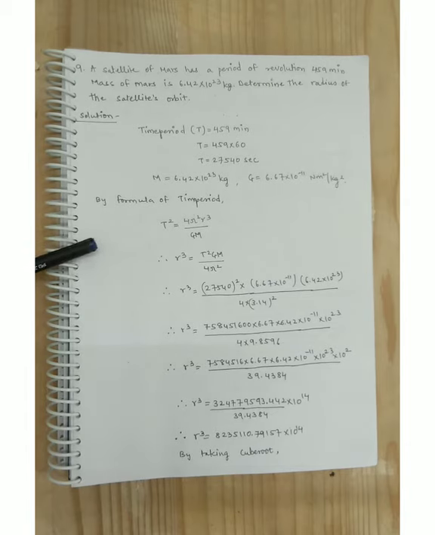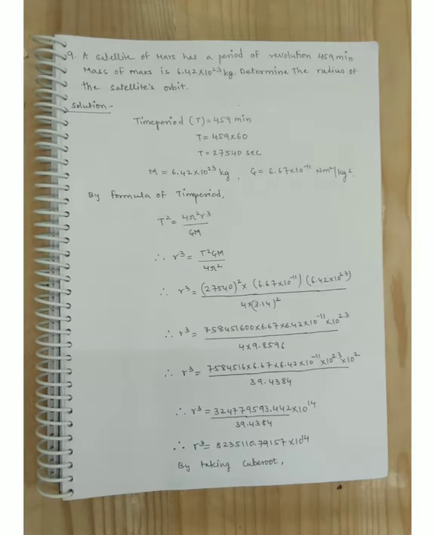Now by the formula of time period, T² = 4π²r³ / GM. We are modifying this formula and we get r³ = T²GM / 4π². If you put in the values, T = (27,540)², G = 6.67 × 10^-11, M = 6.42 × 10^23, divided by 4π², meaning 4 × (3.14)².